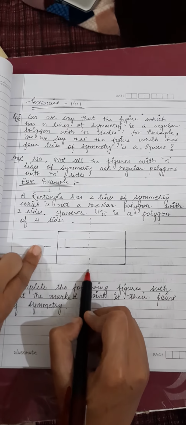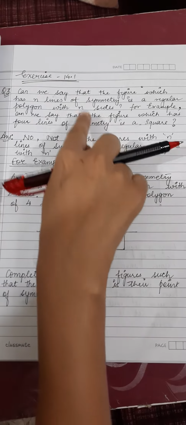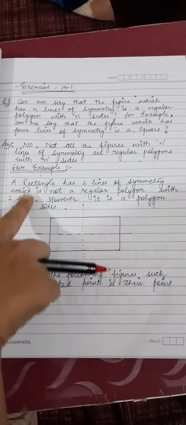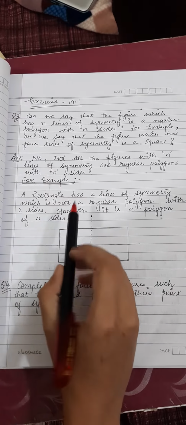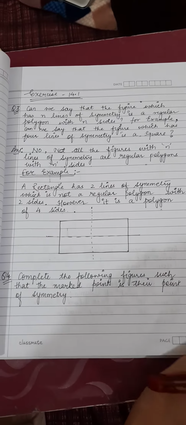But 2 symmetries it is having, but this is not a polygon which is having 2 sides. So that means it is wrong. It is completely wrong what they have said. There has been an exception, and that exception is rectangle. However, it is a polygon of 4 sides, right? So this is your question number 3.